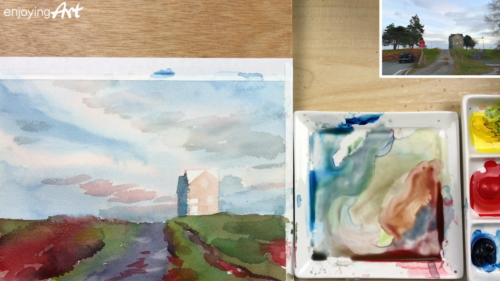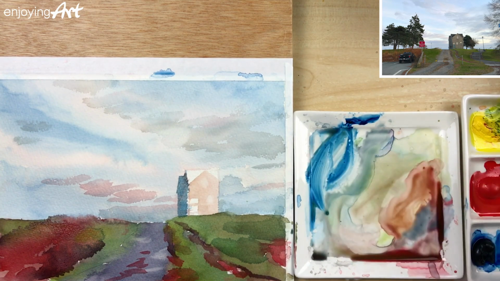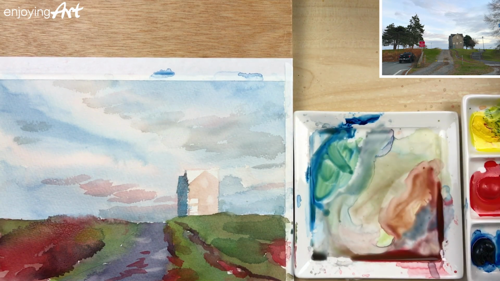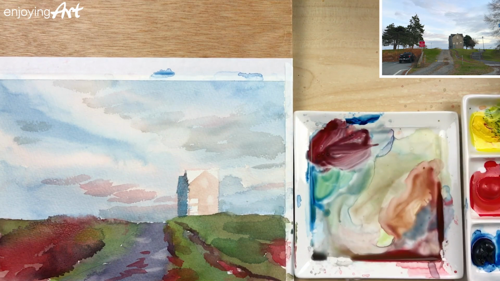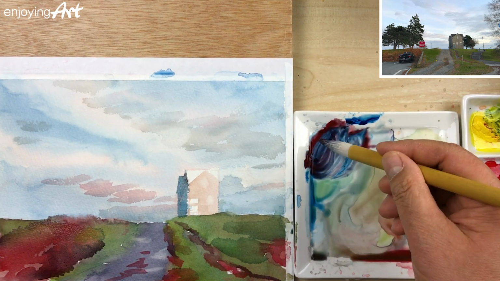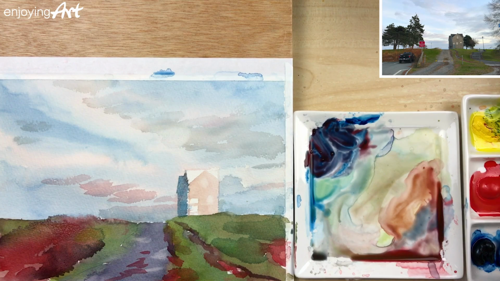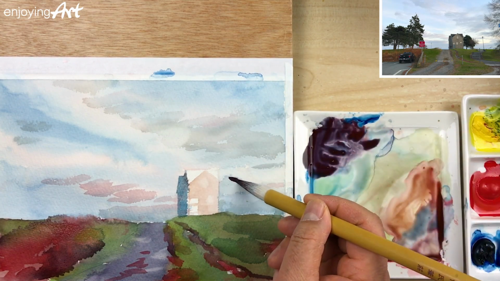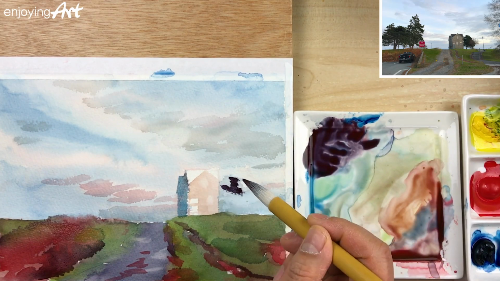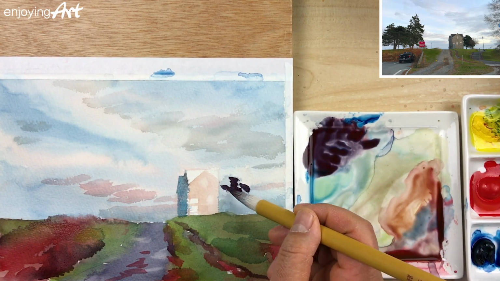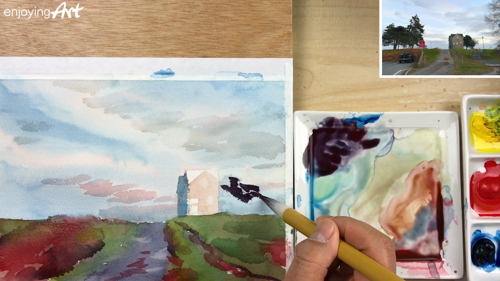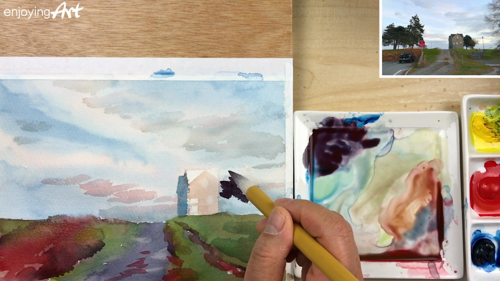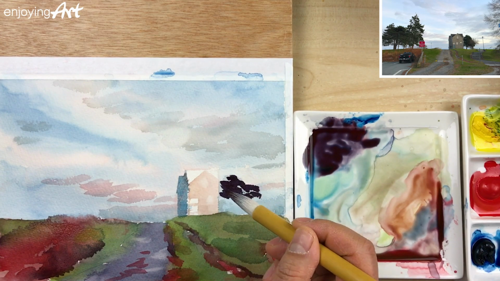Okay, now I'm also going to tap a little color for the dark tree next to the house. To mix a dark color, you have to have enough red and blue color. That's good, like that. Let's see.